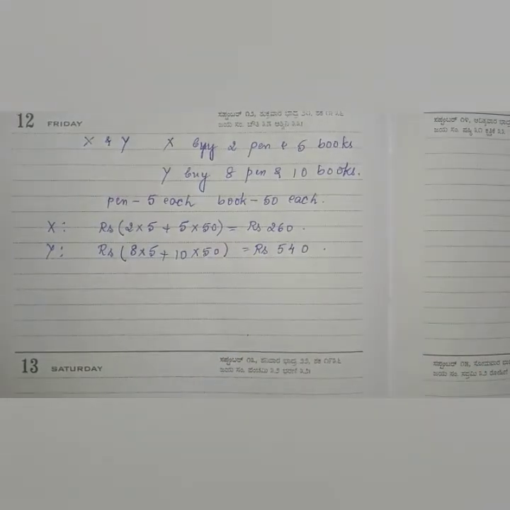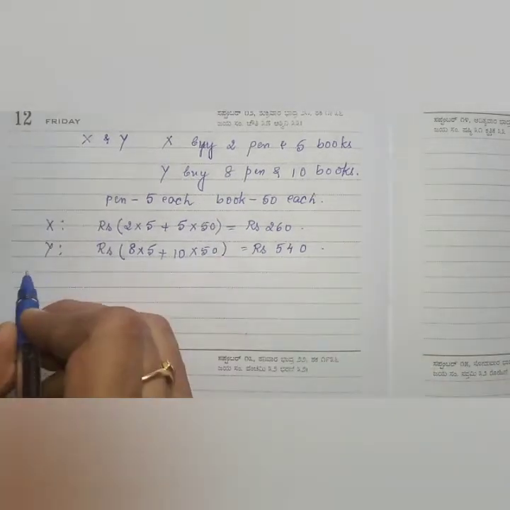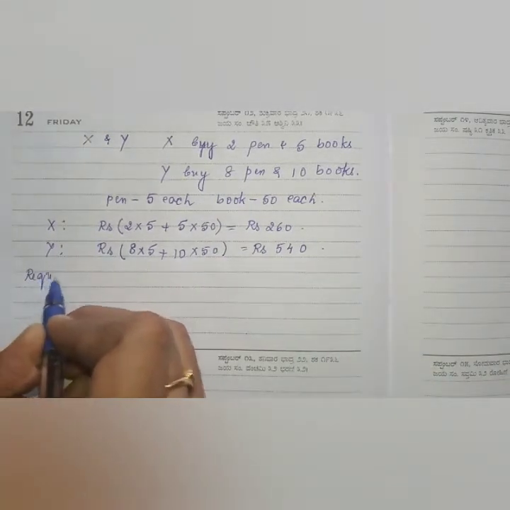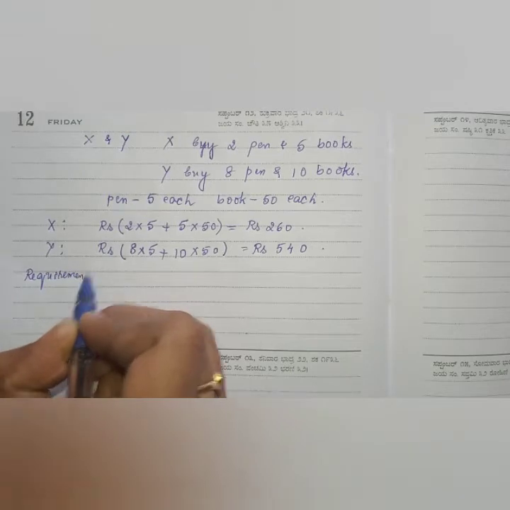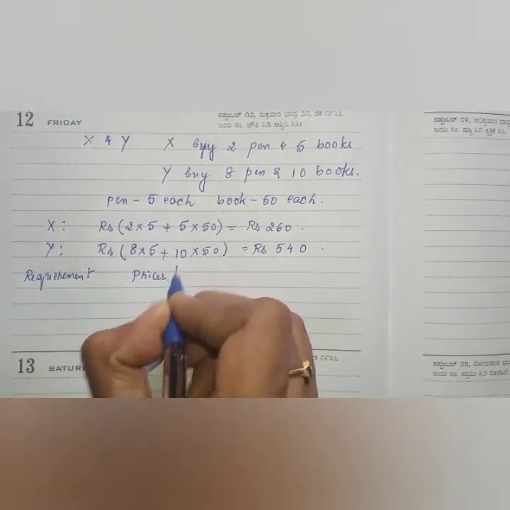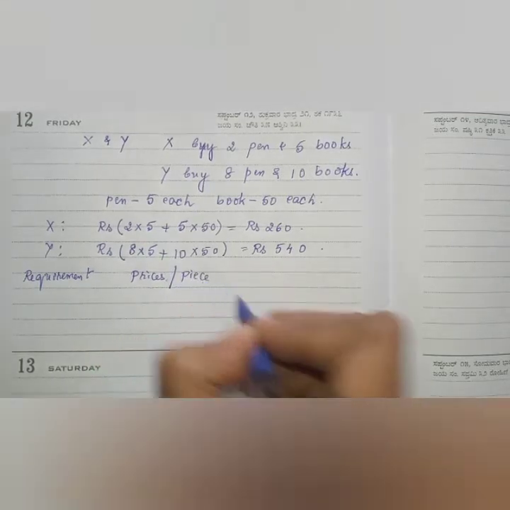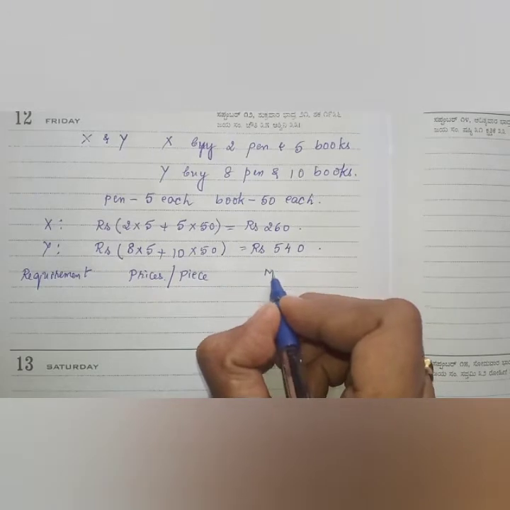In terms of matrix representation, we can write the above information as follows. This is the requirements, this is prices per piece, and this is money needed.